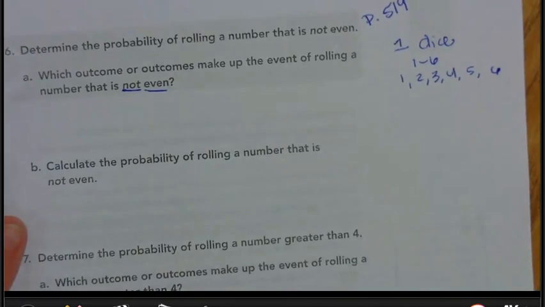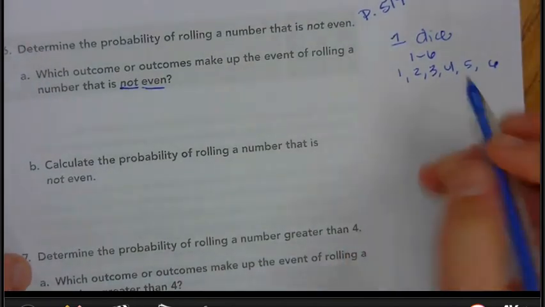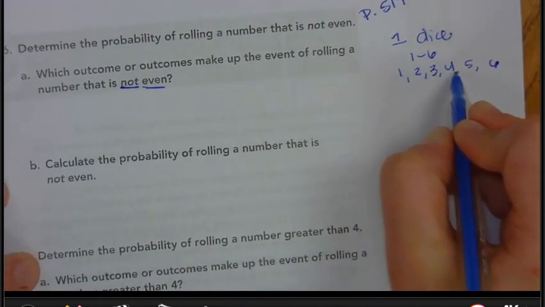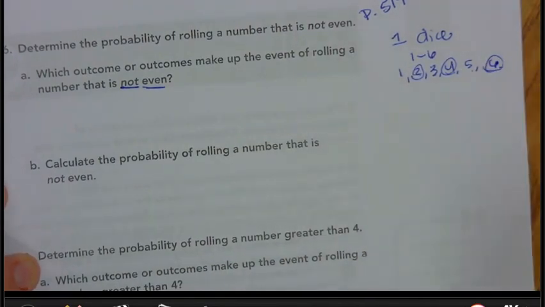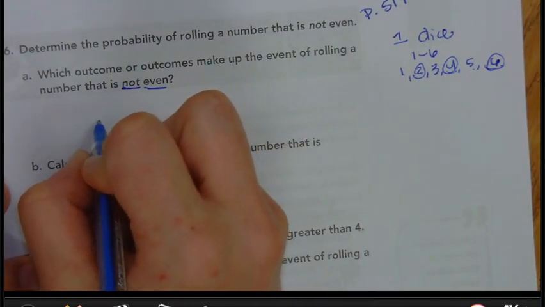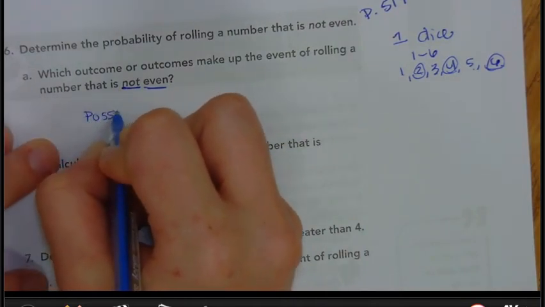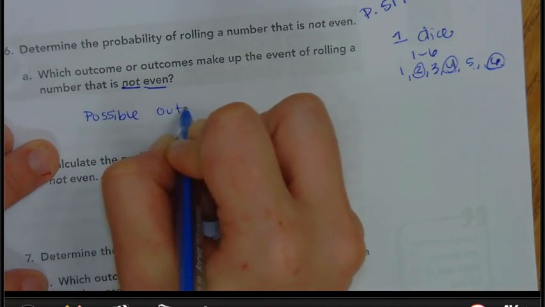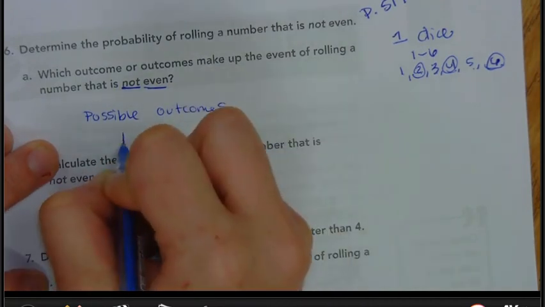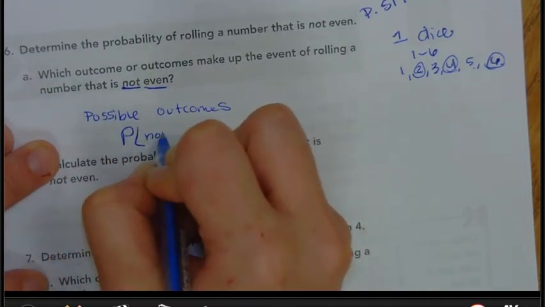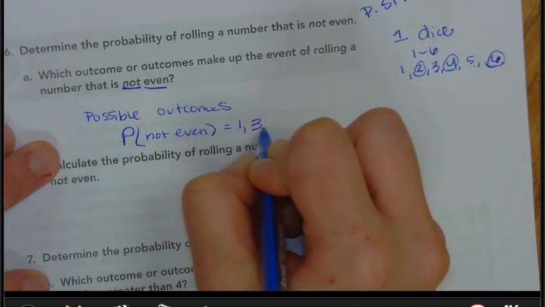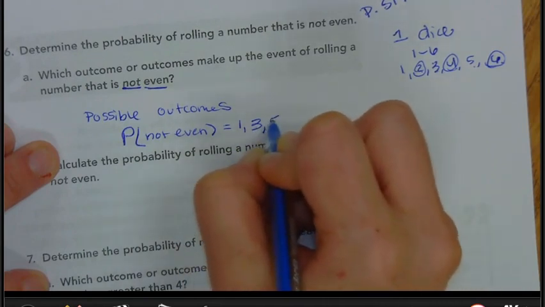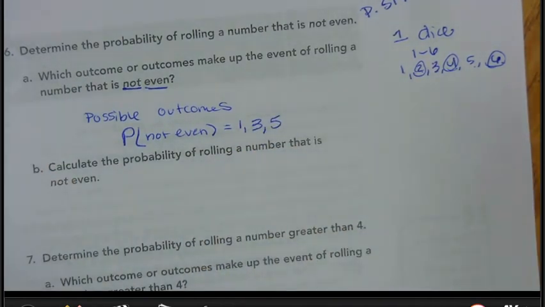Well, I know that 2, 4, 6 are even. So my possible outcomes for not even are 1, 3, and 5.